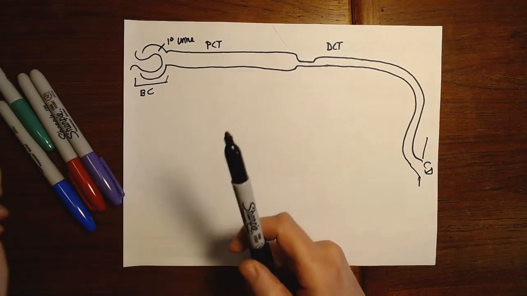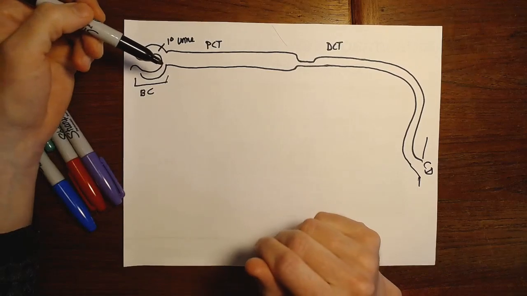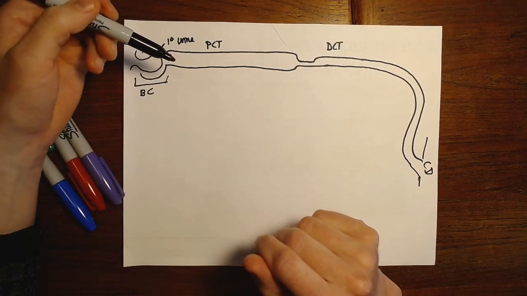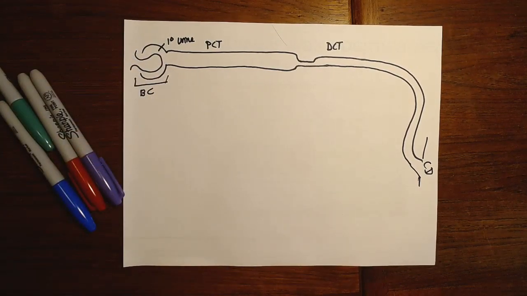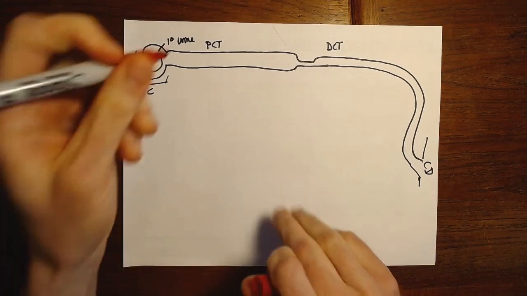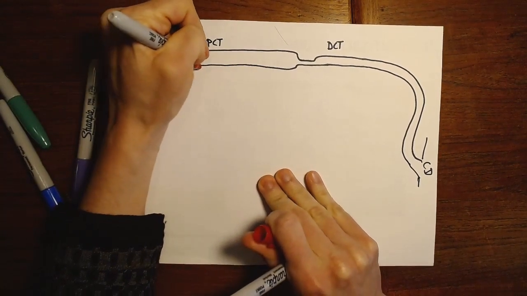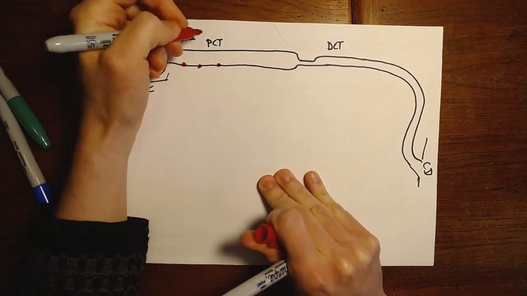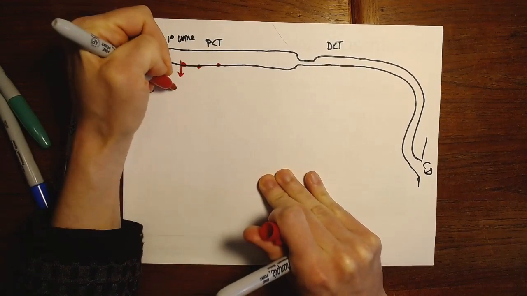So what happens to the glucose, amino acids and ions? In the proximal convoluted tubule, there are active sodium transporters that are going to transport sodium back out of the urine.